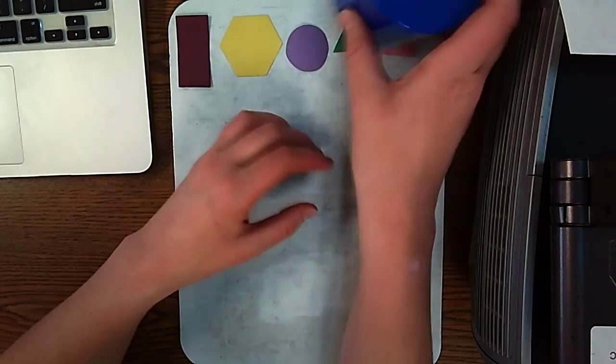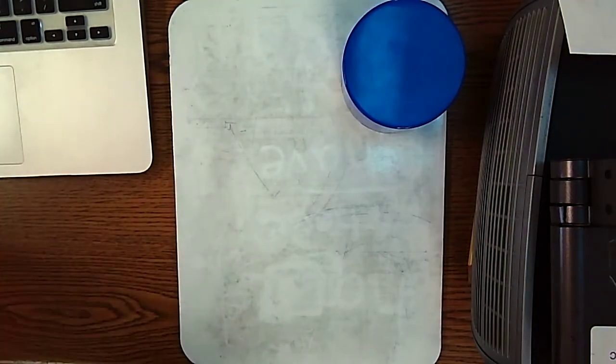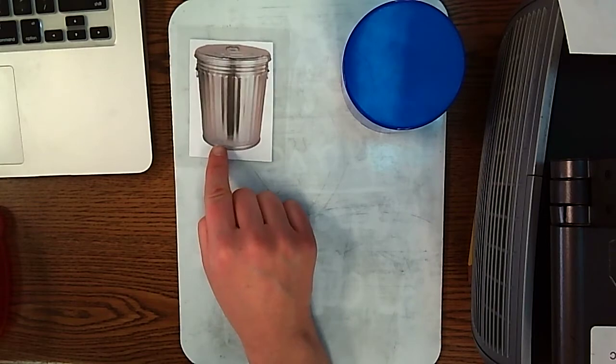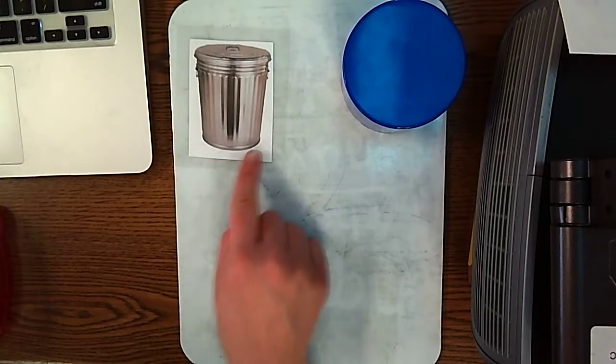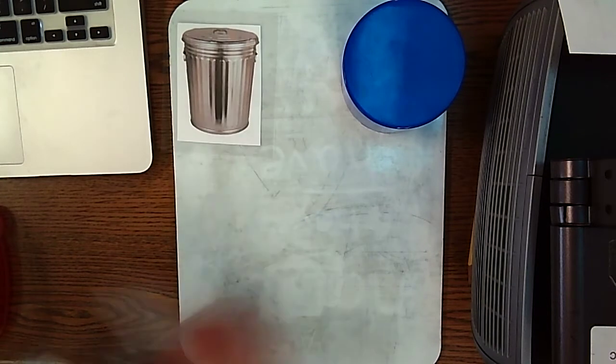So with my cylinder, which I'll push my other little shapes out of the way, I'm going to show you some pictures of some real-life cylinders. You'll find some at home, but here's some more. So here is a trash can. A trash can is a cylinder because it has a circle base here and a circle face on top.